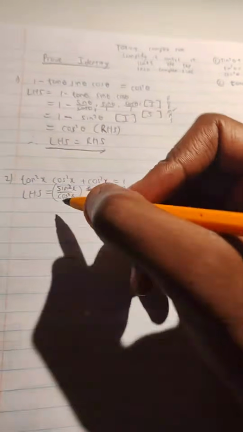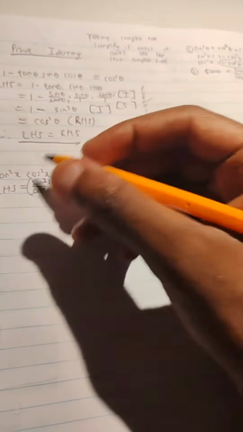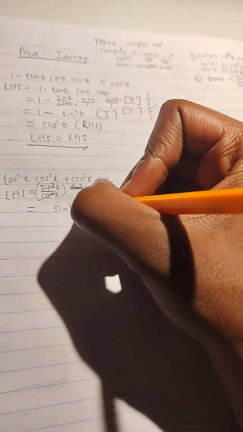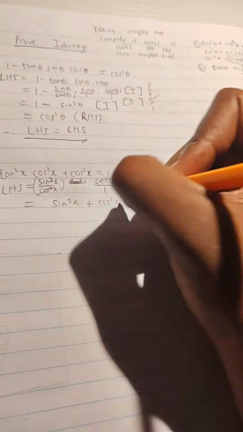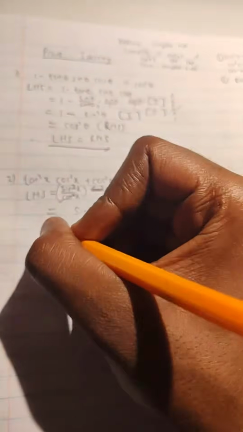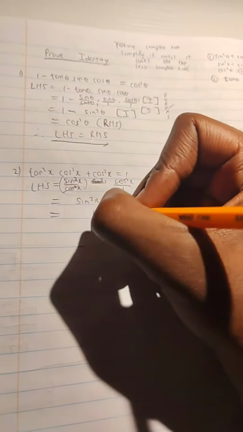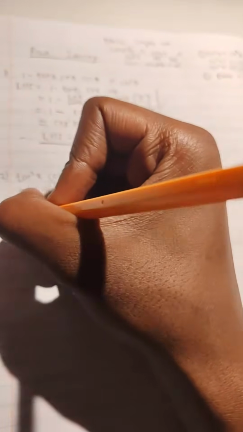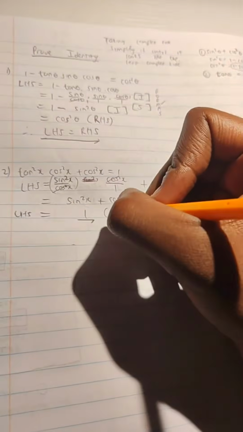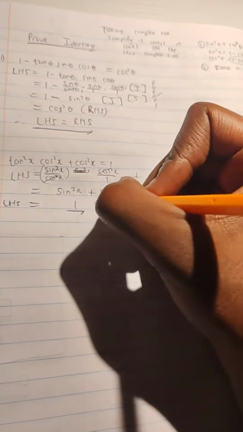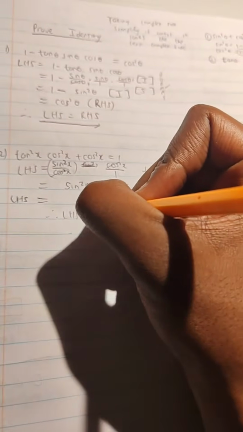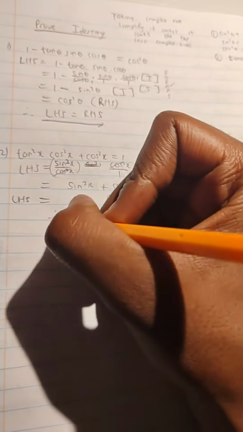Obviously then that cancels, and we are left with sine squared x plus cos squared x. And what is that? Sine squared x plus cos squared x gives us 1. So the left hand side is equal to 1, which is basically the right hand side. So therefore we conclude that left hand side is equal to right hand side.